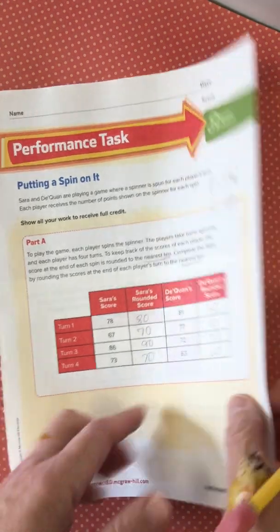Now let's go to the next step. Part B. Think about the difficulty of adding the scores that are not rounded and adding the scores that are rounded. Give one reason why rounding the scores to the nearest 10 after each turn was helpful.